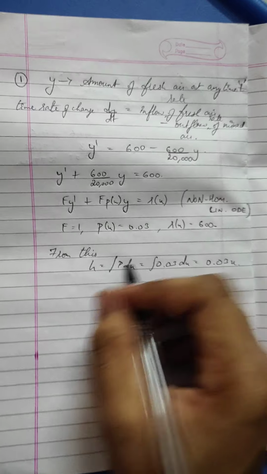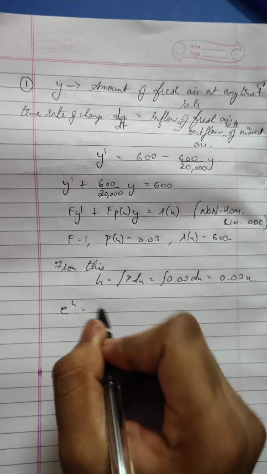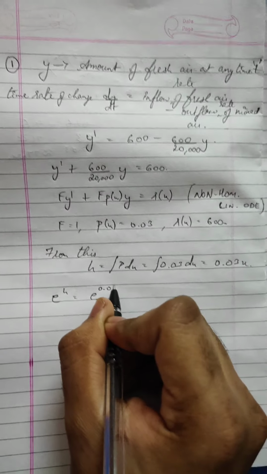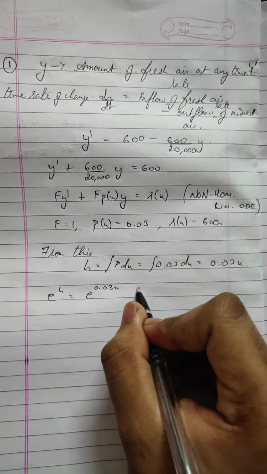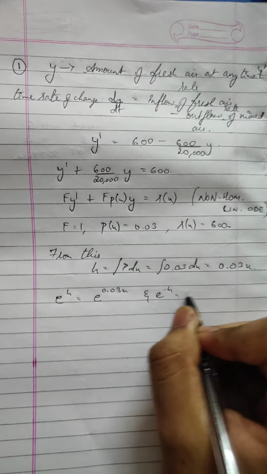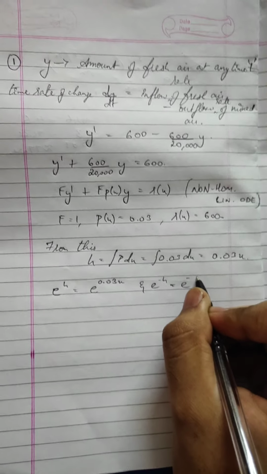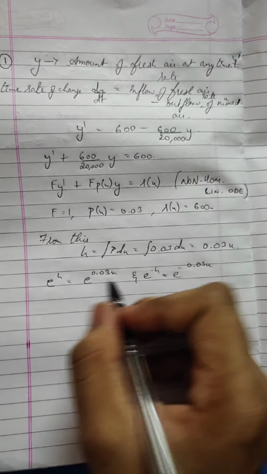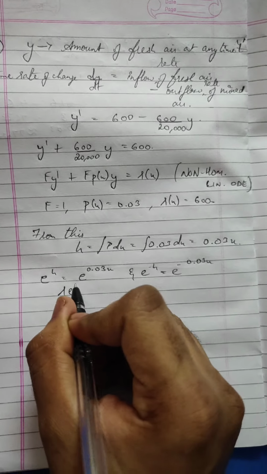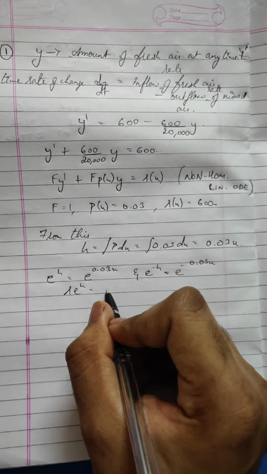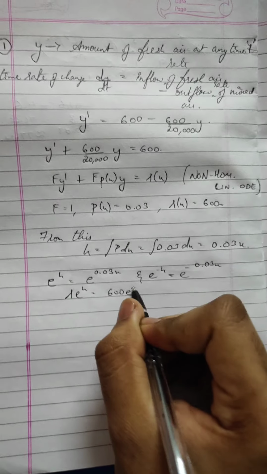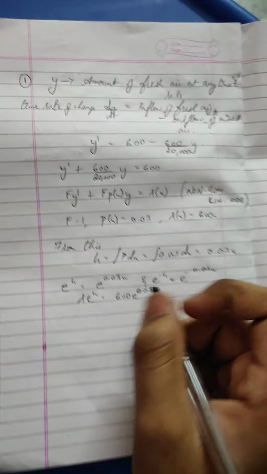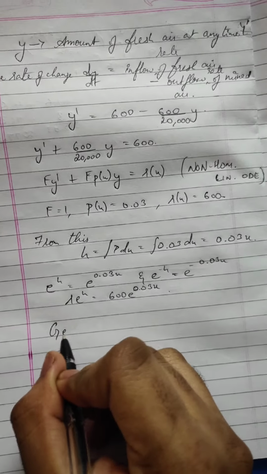Now from this we can find e power h, which is e power 0.03x, and e power minus h would be e power minus 0.03x, and r into e power h would be 600 into e power 0.03x.